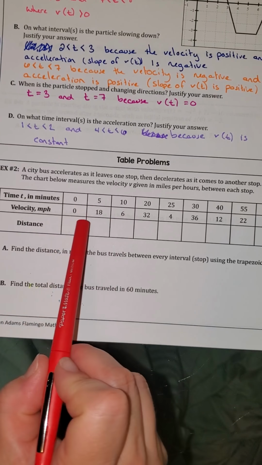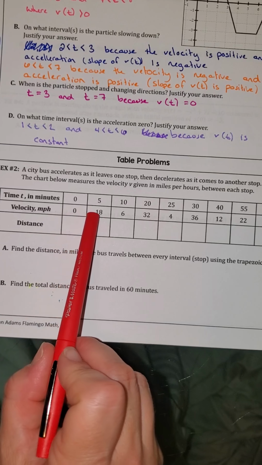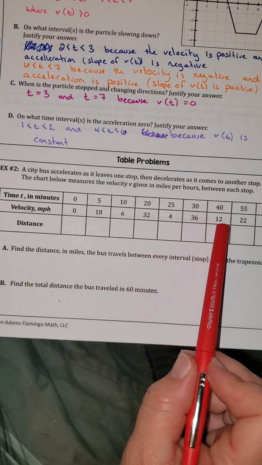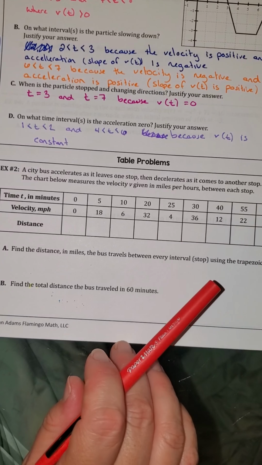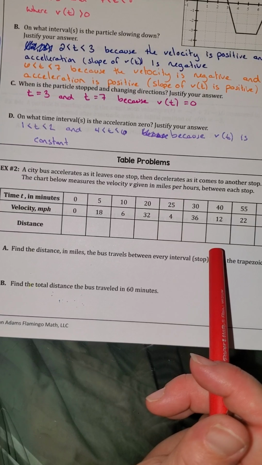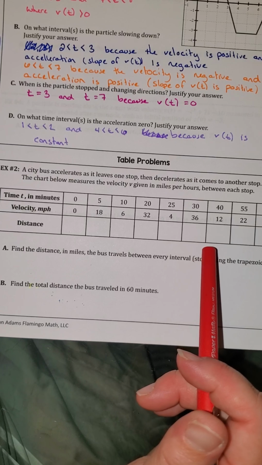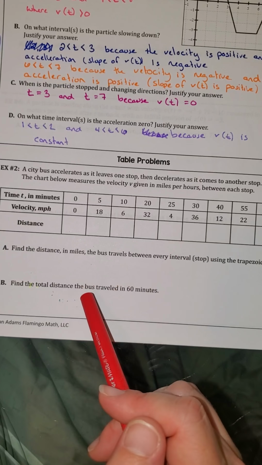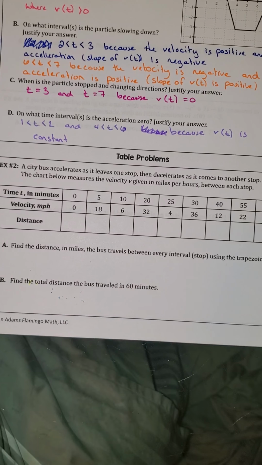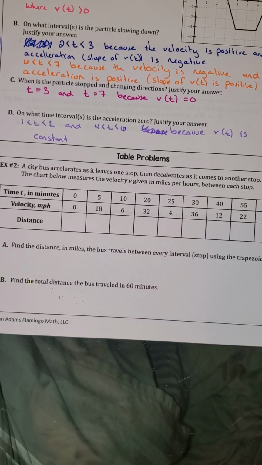And so our velocity is speeding up, slowing down, speeding up, slowing down, and so on and so forth, because that's just what the velocity is, the instantaneous velocity at each place. So we're supposed to find the distance in miles the bus travels between each interval using the trapezoid rule. Okay, so this is a little bit tricky.